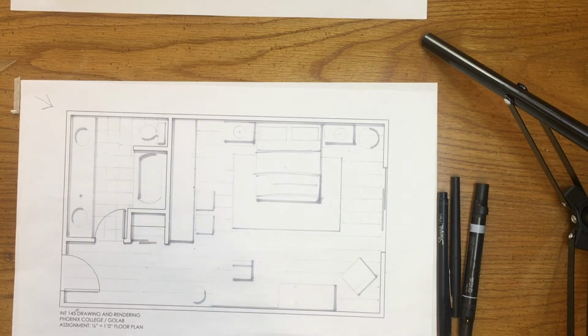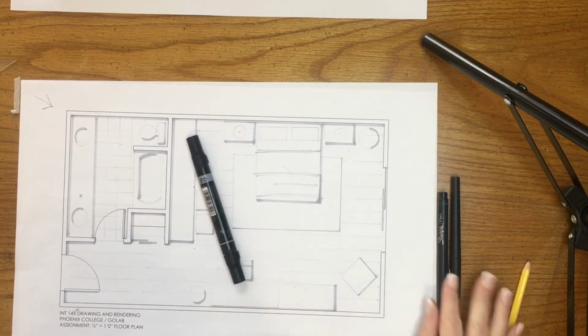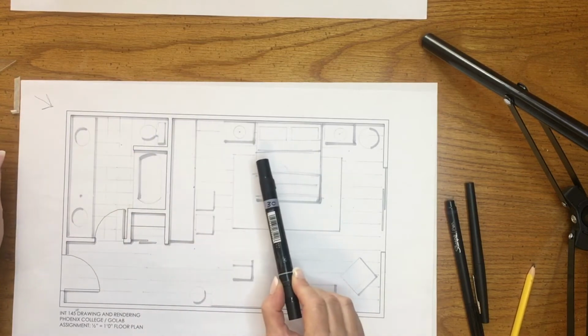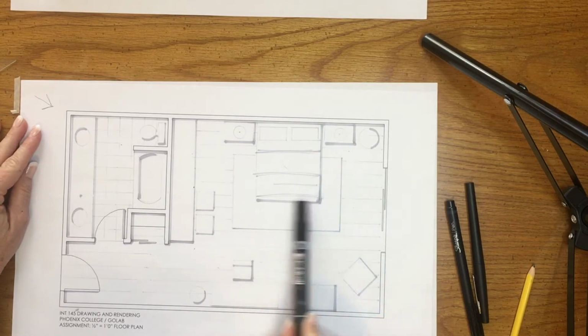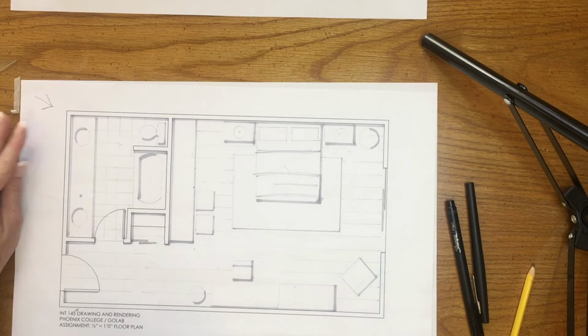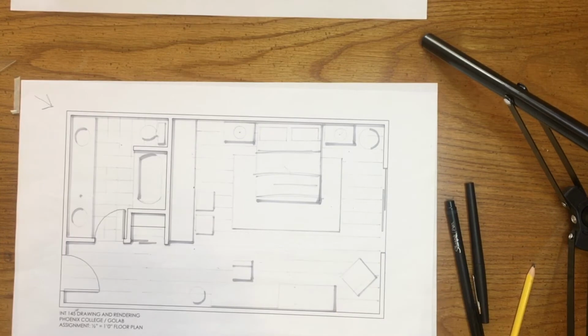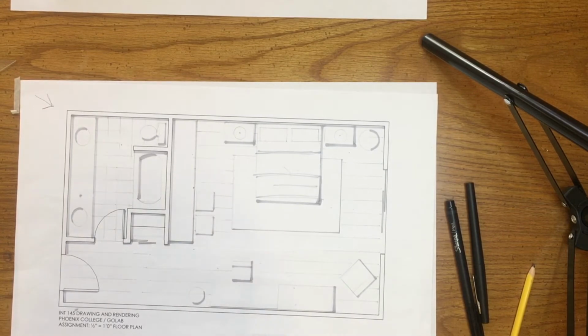So I went in with a 30 marker, and I gave some shadow to the walls. I did that reverse L on all of the furniture, plants. This is on an angle. You can always draw this on your scale that you have and then just trace it in here if you want to put it on an angle. This is on a 45-degree angle, so I was able to keep everything nice and plumb. So just a couple of things that you're looking at.